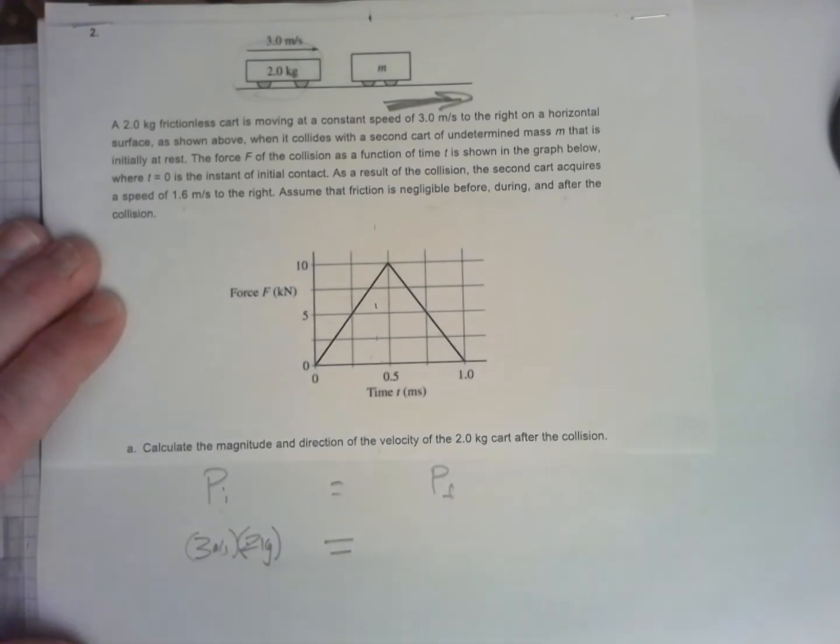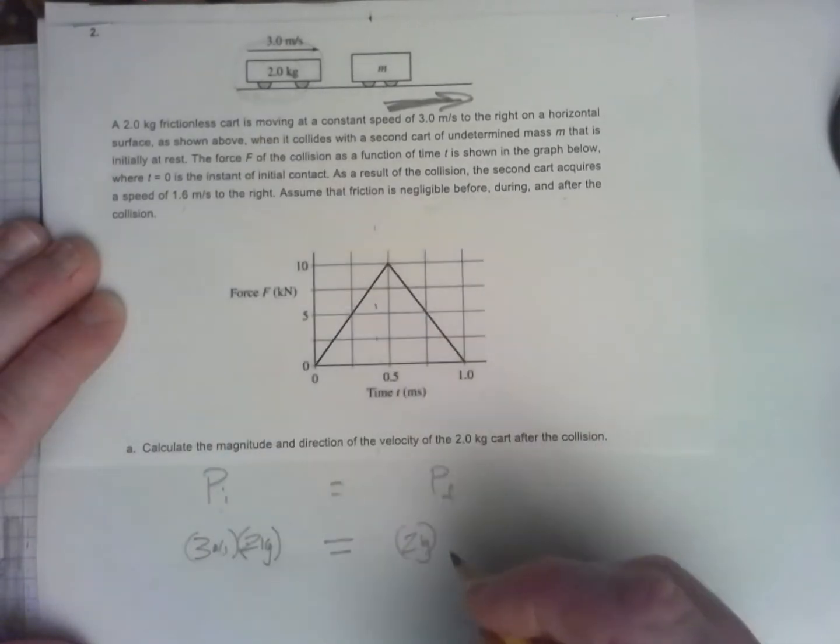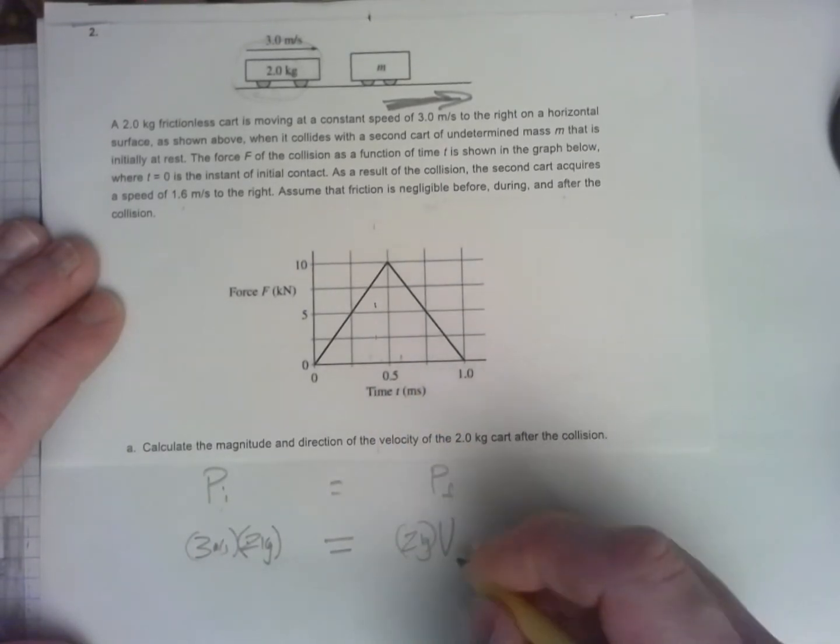Afterwards, this is where it's tricky. I have a 2 kilogram object, the first cart, with a velocity. Subscripts are always important.